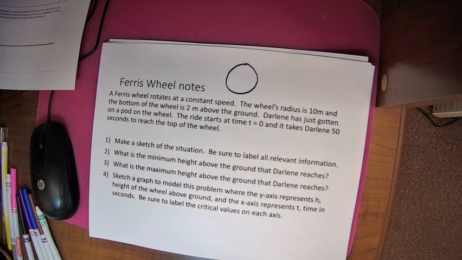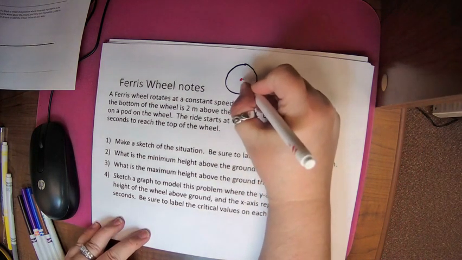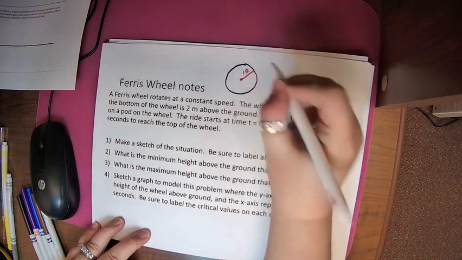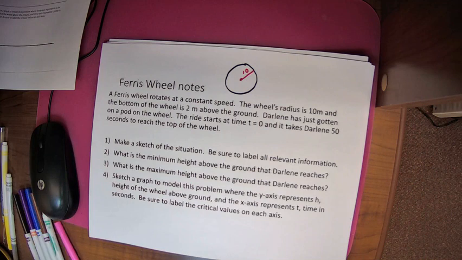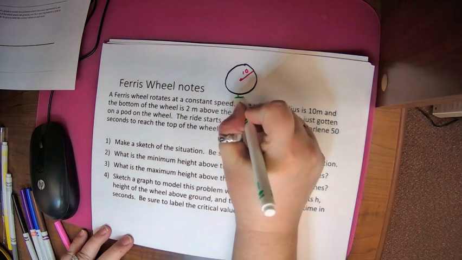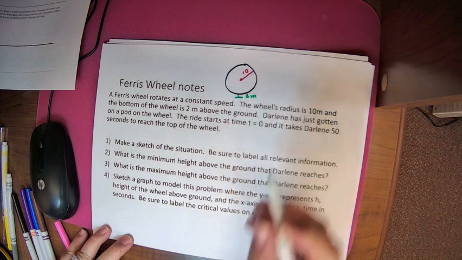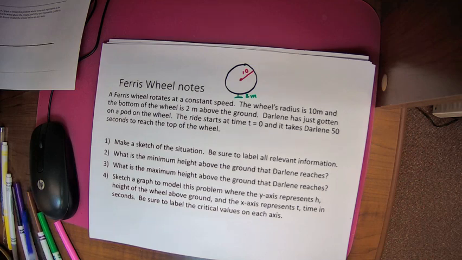The wheel's radius is 10, so let's mark from the center, or the shaft, out, that's 10 meters. And the bottom of the wheel is 2 meters above the ground. So from here to here is 2 meters. That makes sense? So Darlene just had gotten on a pod on the wheel.